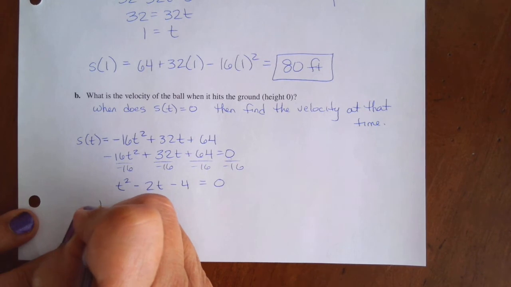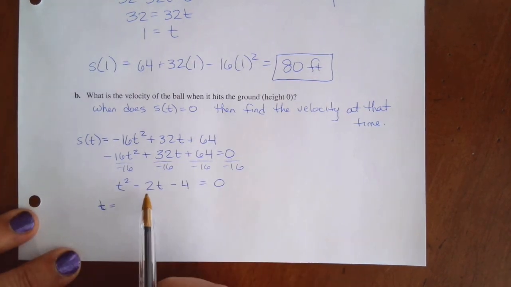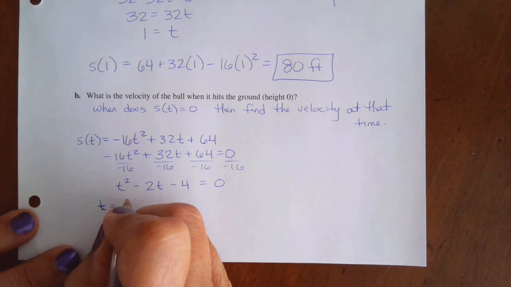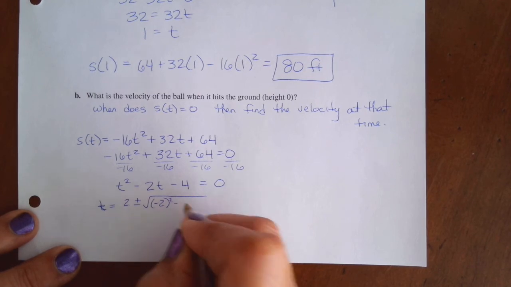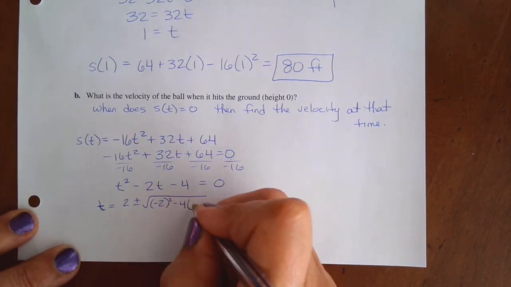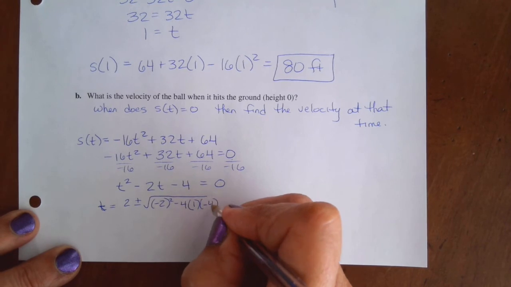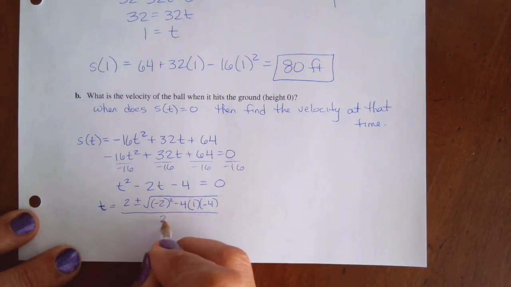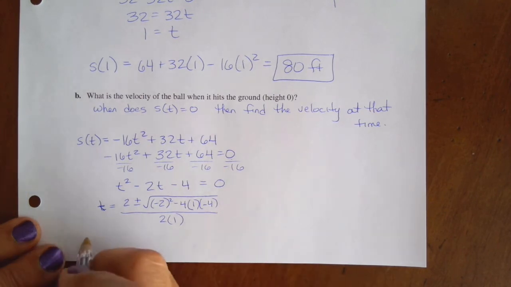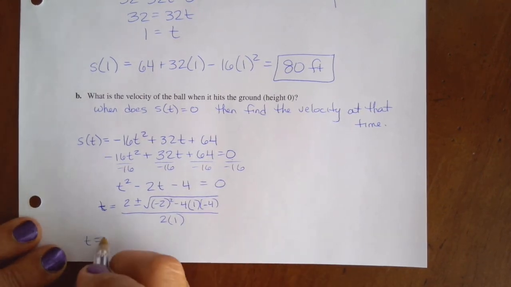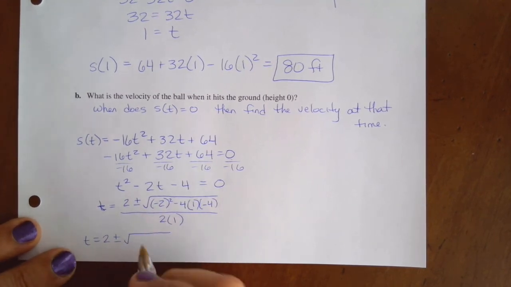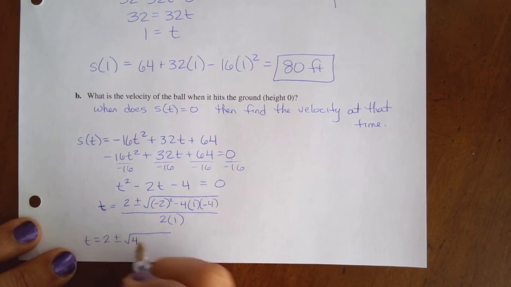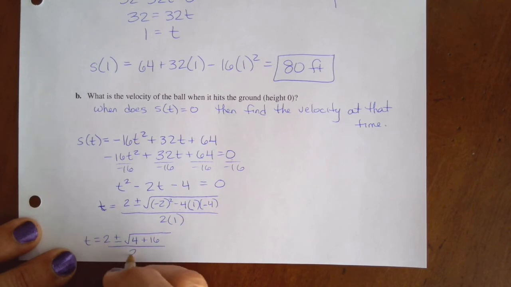So t equals negative b. Okay, so negative b would be positive 2 plus or minus the square root of b squared minus 4 times a, which is 1, times c, which is negative 4, all over 2a. So 2 times 1. All right, so that gives me 2 plus or minus square root. Negative 2 squared is 4. And then negative 4 times 1 times negative 4 is plus 16, over 2 times 1 is 2.